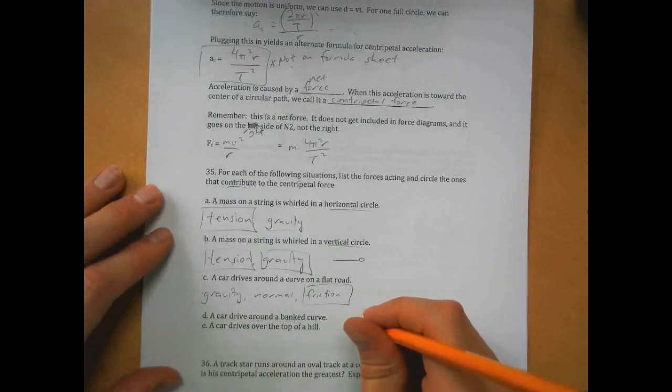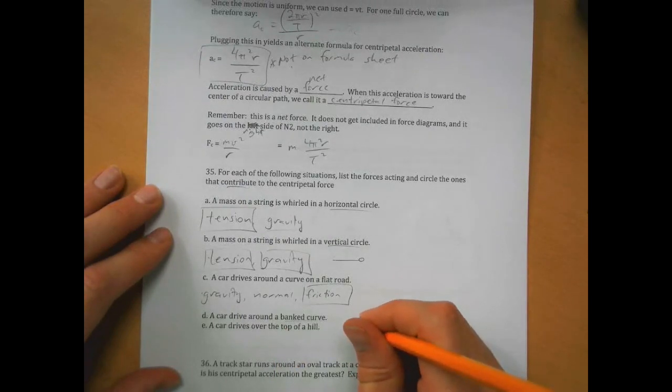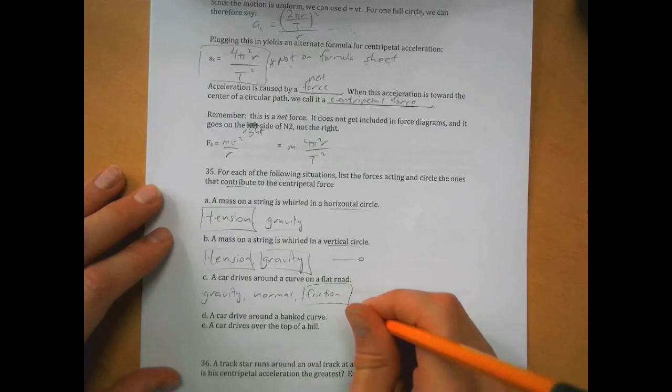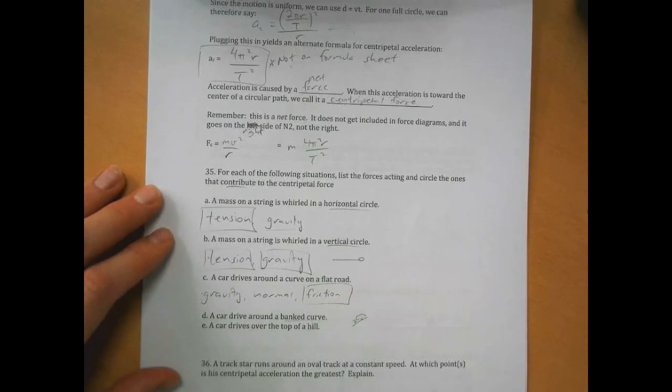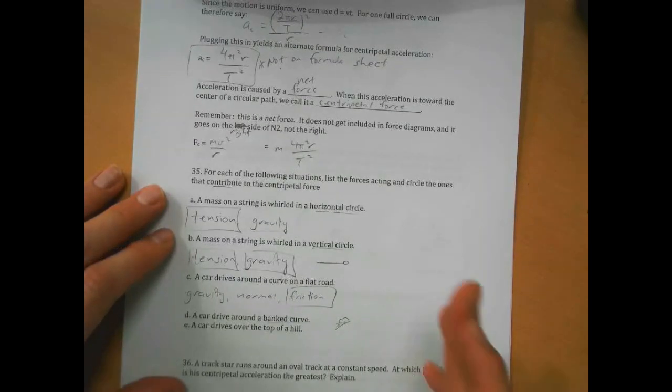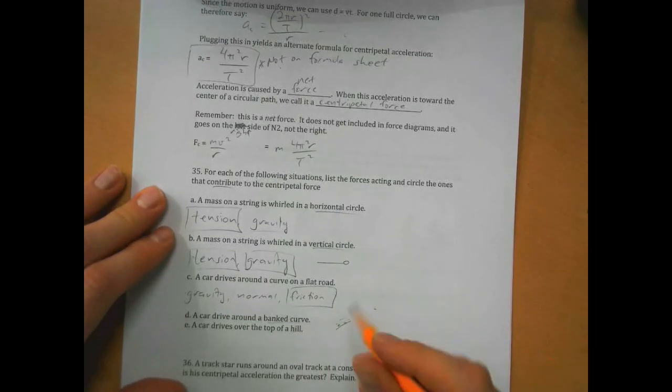A banked curve is one where the road is moving in a circle, but it's also at an angle. It's like the car is on this angle and then also going around in a circle. Yeah, it might be hard to picture on a 2D paper, but if you Google it, you can probably find a better picture. Like racetracks are kind of like this, where around the curves the road is not only turning, but it's also tilted toward the center.